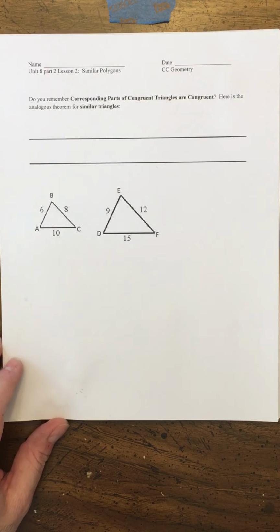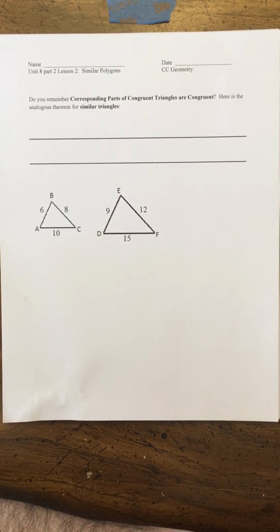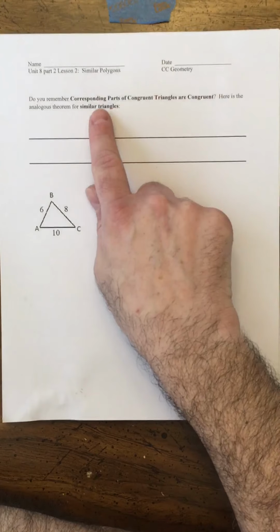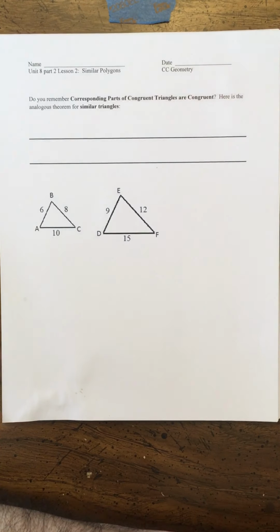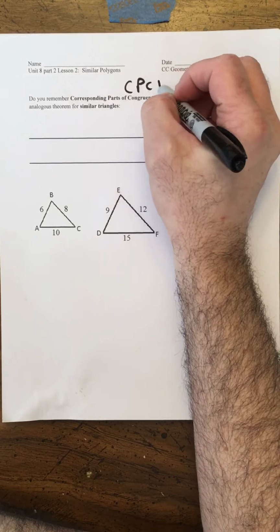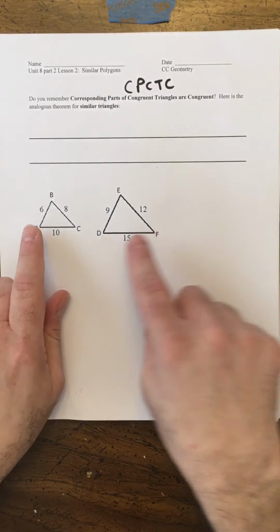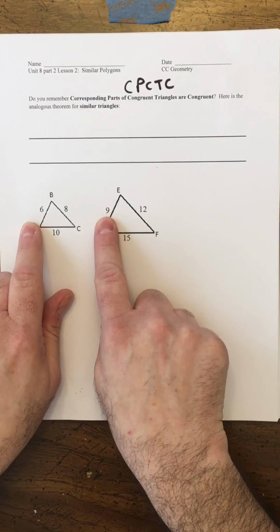All right, so first thing we're going to do, we learned how to prove triangles similar using angle-angle similarity, side-angle-side similarity, and side-side-side similarity. We're primarily going to be using, almost exclusively, angle-angle similarity in the actual proofs. But we're also going to be going further than proving triangles similar. If you remember, corresponding parts of congruent triangles are congruent. Remember that? CPCTC? Well, that can't work in similar triangles because in similar triangles, corresponding sides would not be congruent.